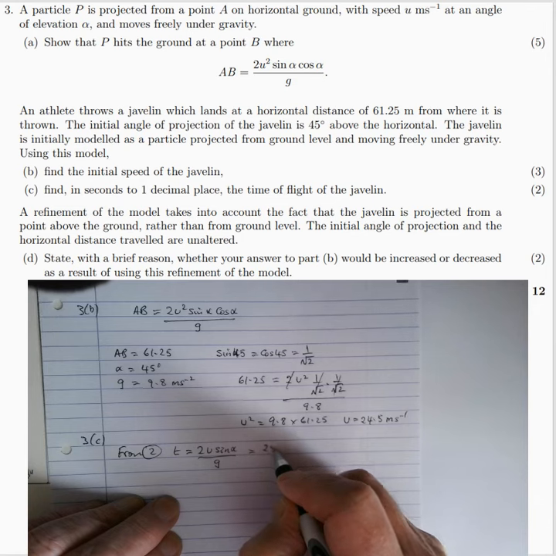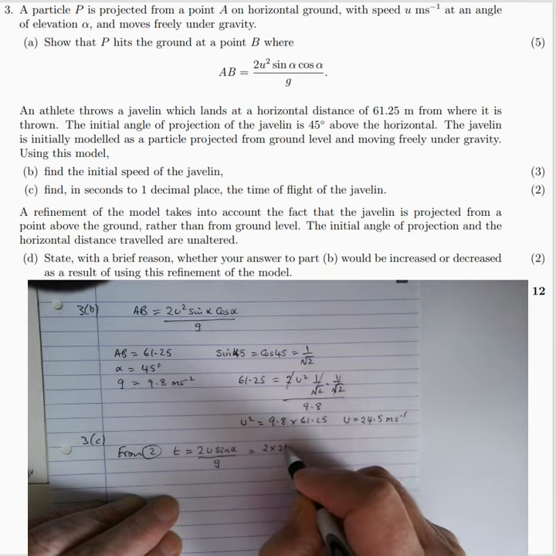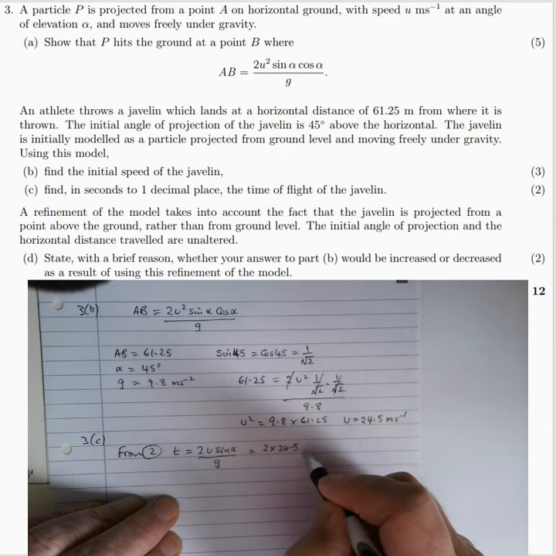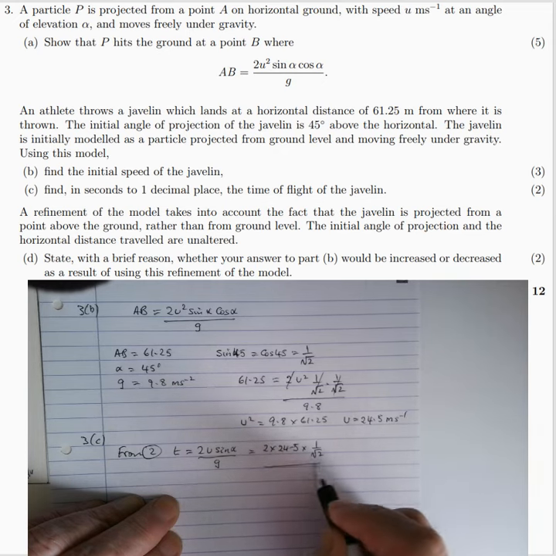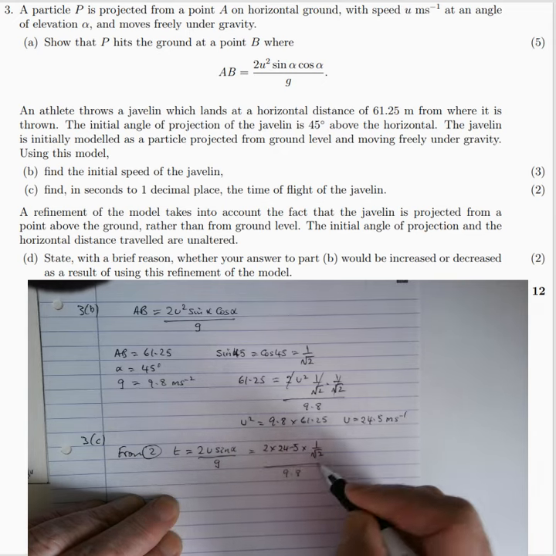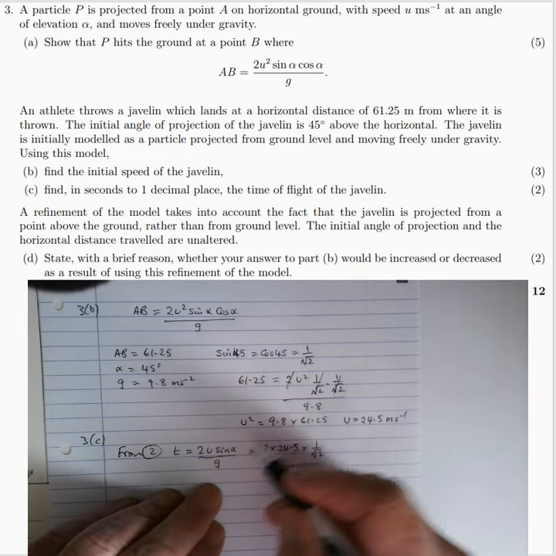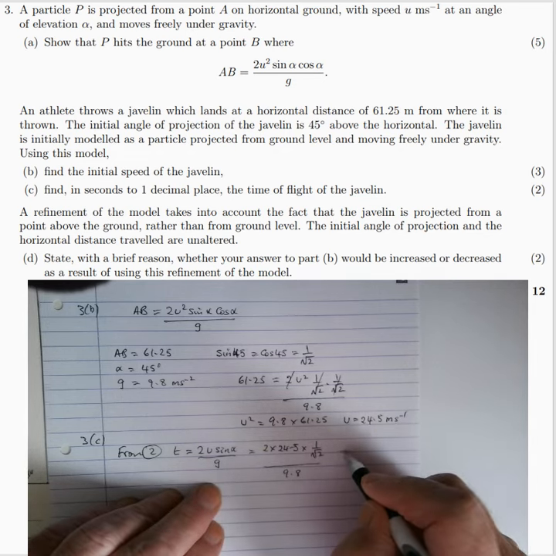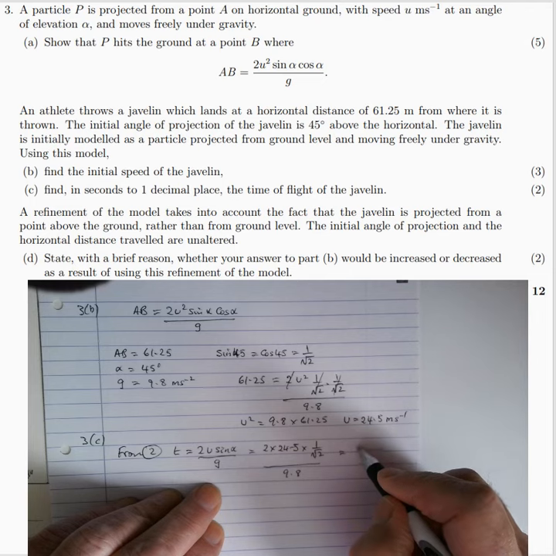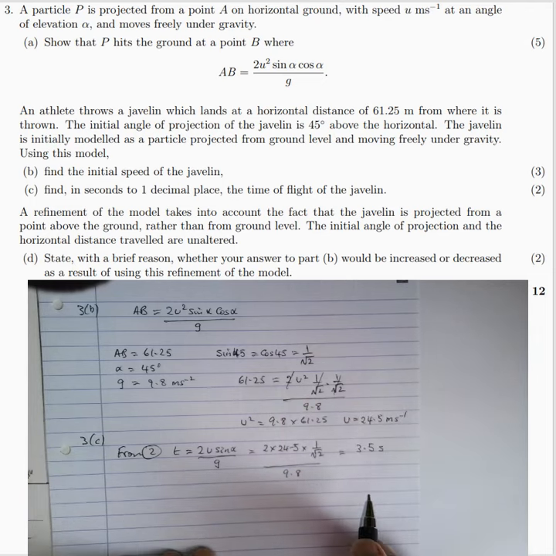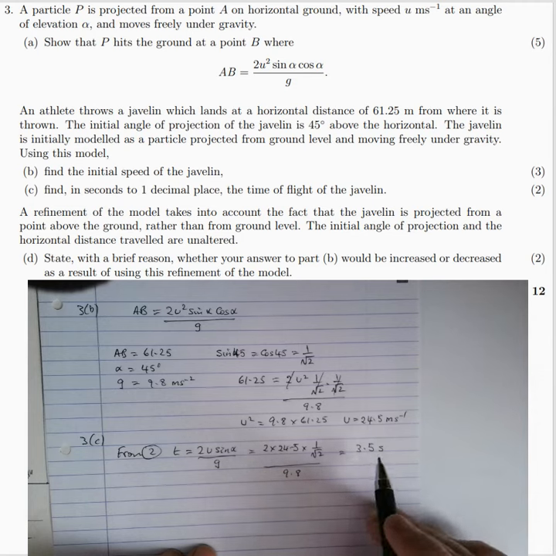So I've got 2 times 24.5 times 1 over root 2, divided by 9.8. And when you work that out and write your answer to 1 decimal place, you get t equal to 3.5 seconds. Okay, so that covers part C.